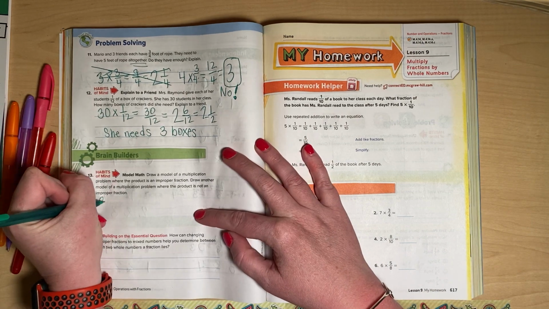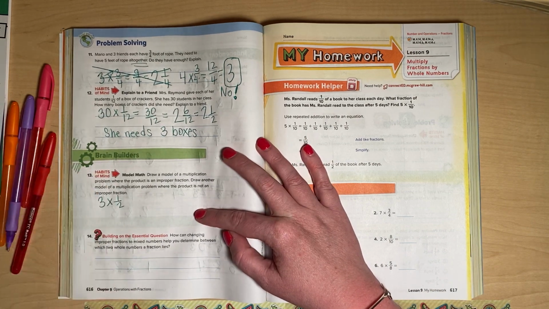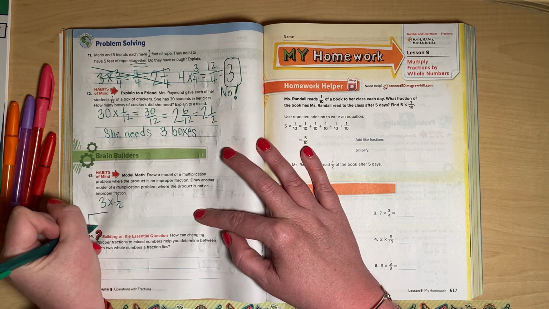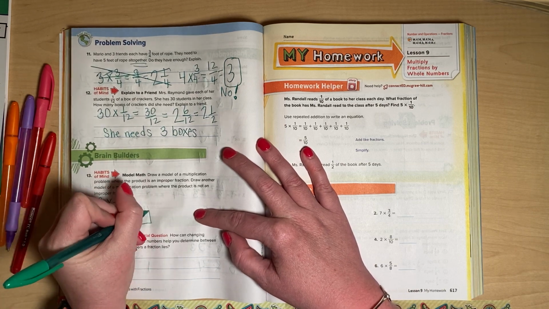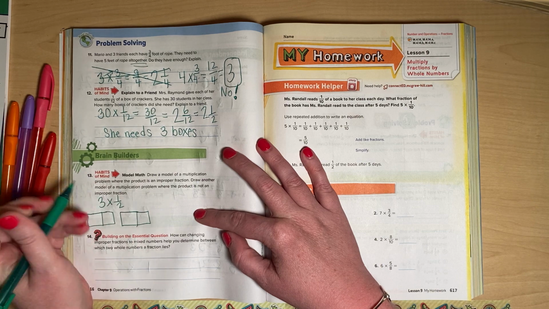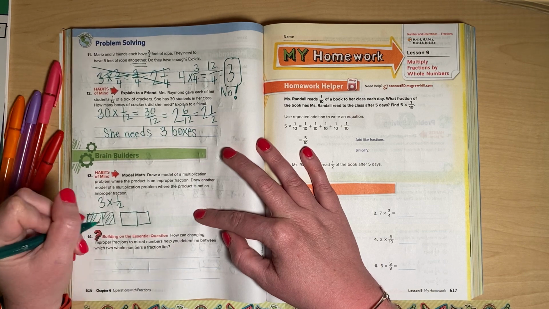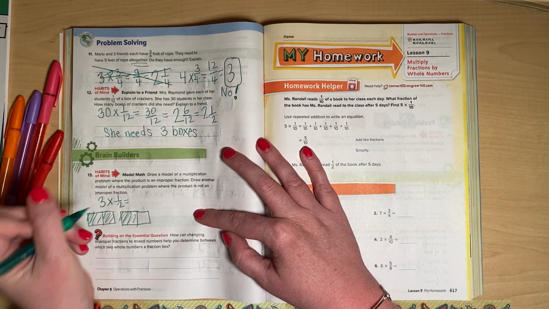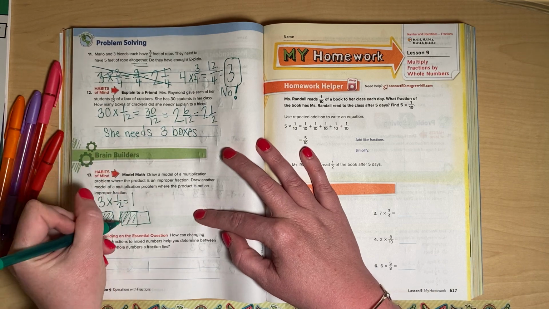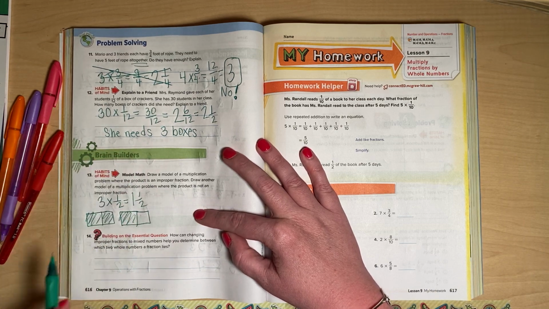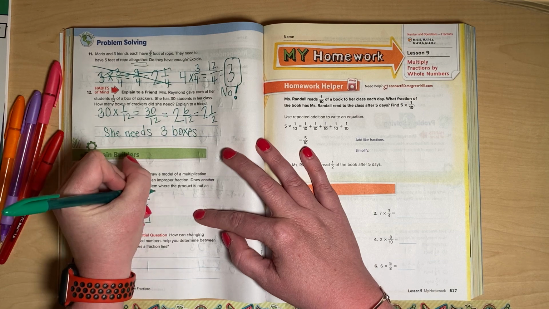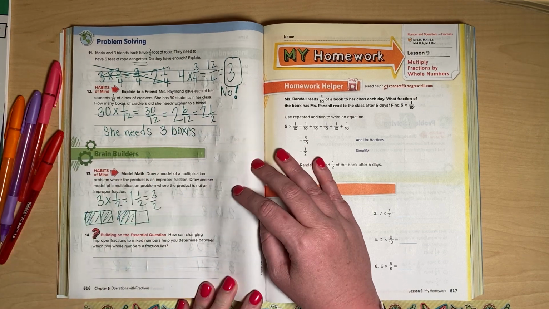If I had 3 times 1/2, right? That means I'm going to show halves. How many halves do I need? 3. 1, 2, 3. That's going to equal 1 whole and 1 half, right? That was an improper fraction because that actually equaled 3 halves.